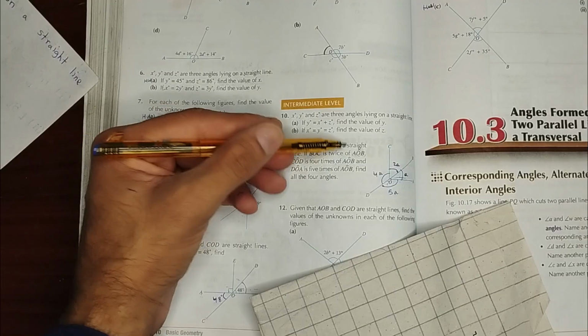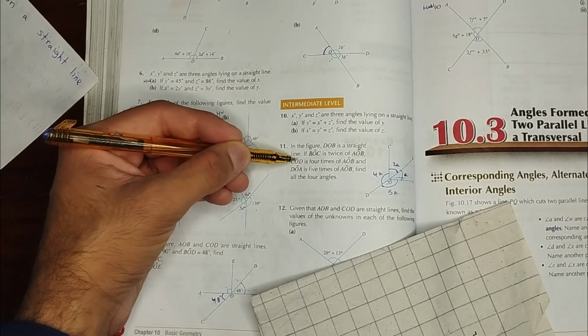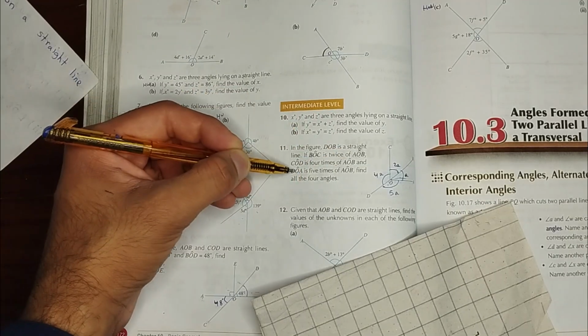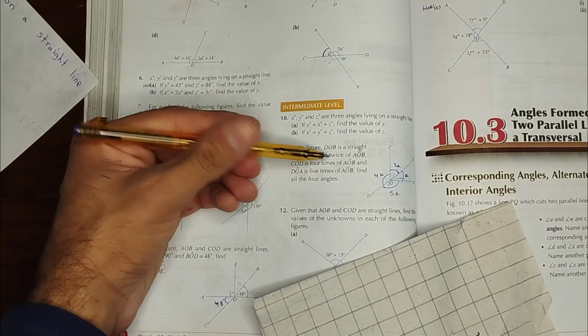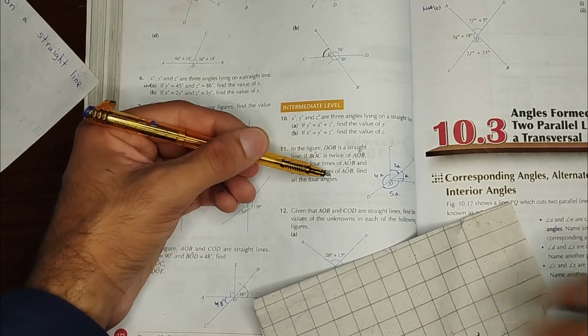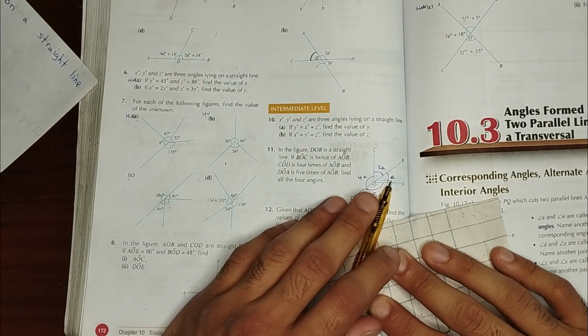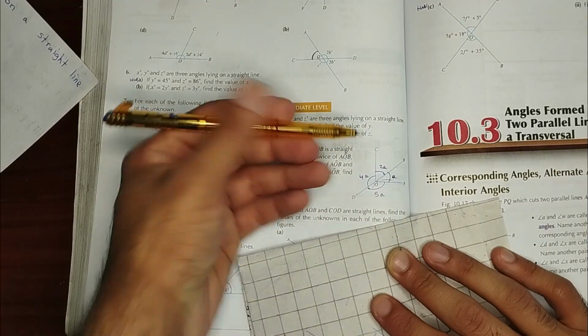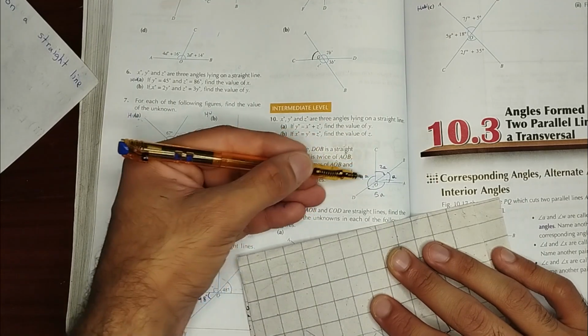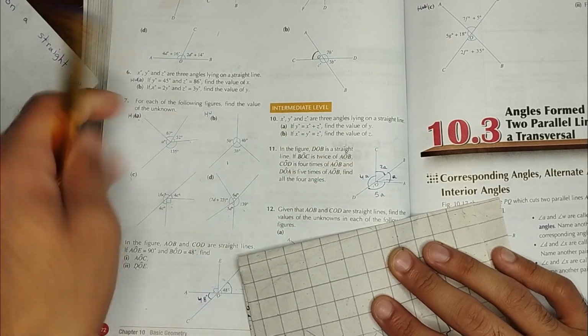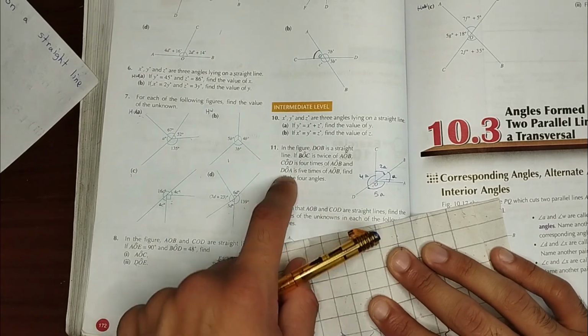Angle BOC is being described in terms of AOB, COD is also being described in terms of AOB, and DOA is also being described in terms of AOB. That's why we took it as the most basic term and I gave it a variable. Let's say this angle is equal to A. Then this one is going to be 2A, this one is going to be 4A, this one is going to be 5A. Okay, I got this information from the question.